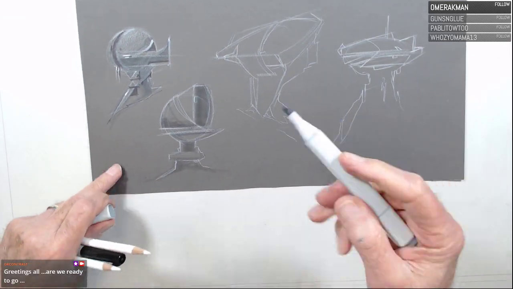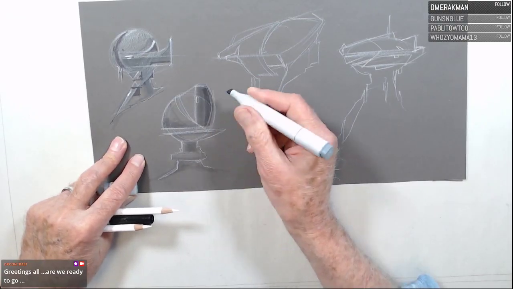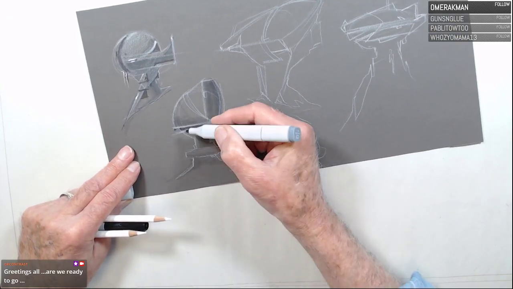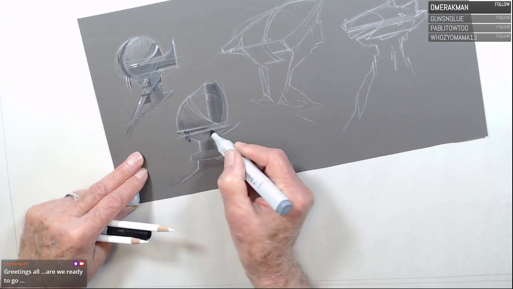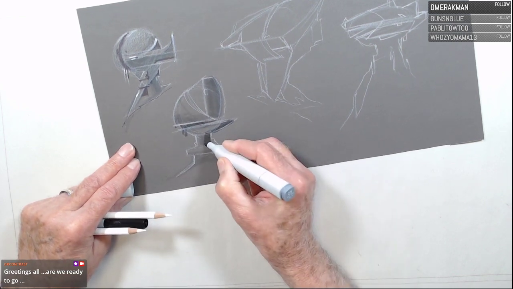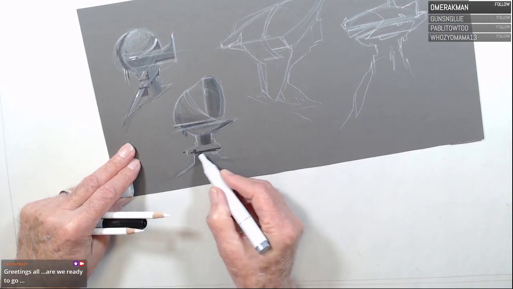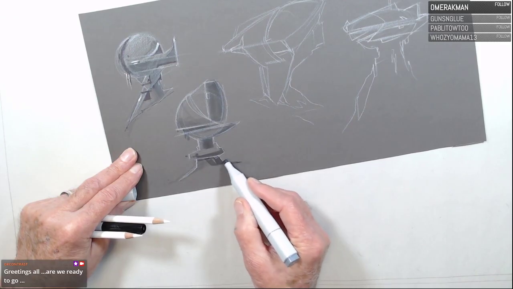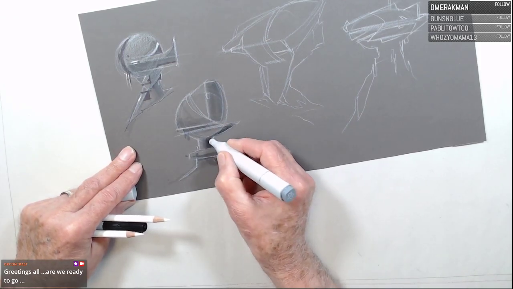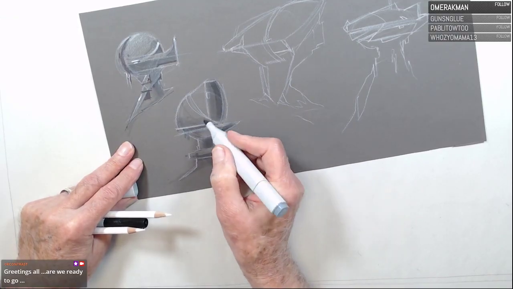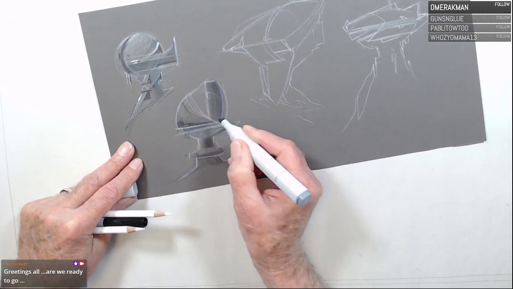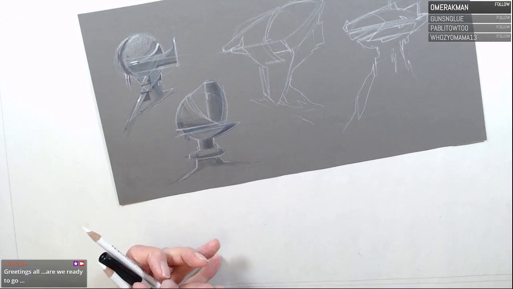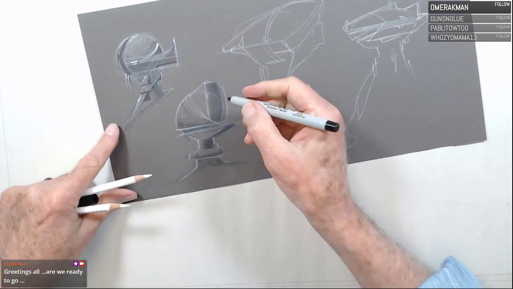Let's put more content in this guy. There we are. Put a bit of darker contrast in here just to get some substance put together.